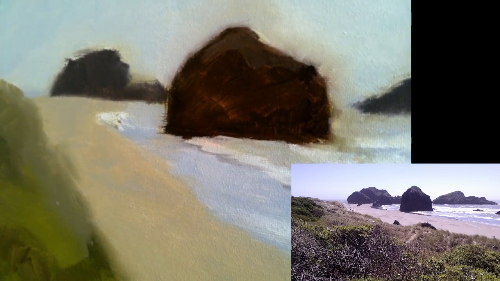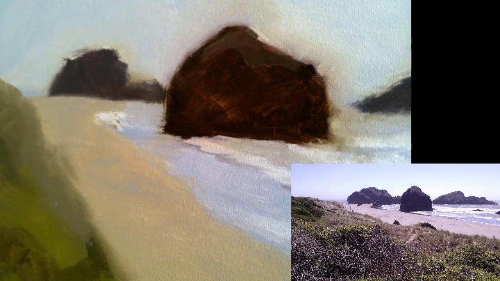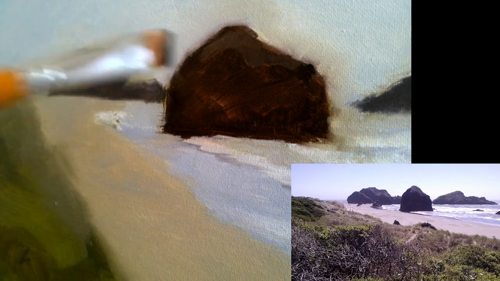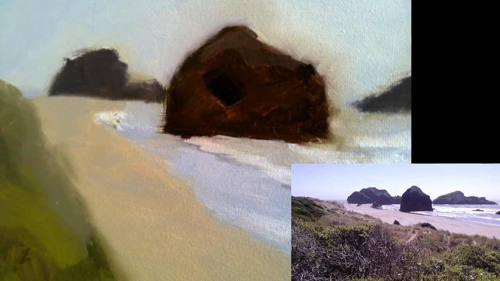And I can even go in with a bit more blue with my dark. I wonder if this will show. Maybe not. Okay, this might not be showing either.